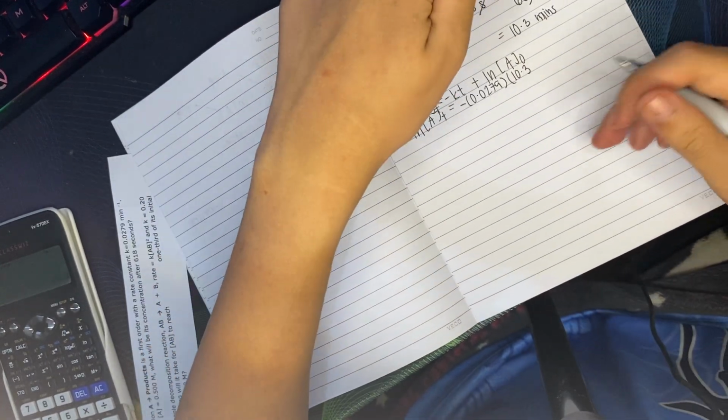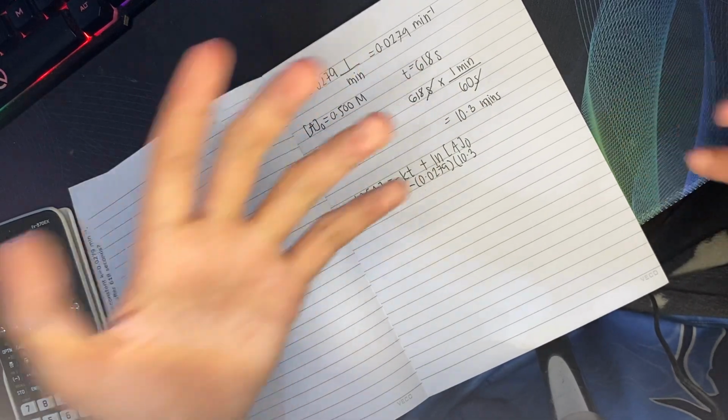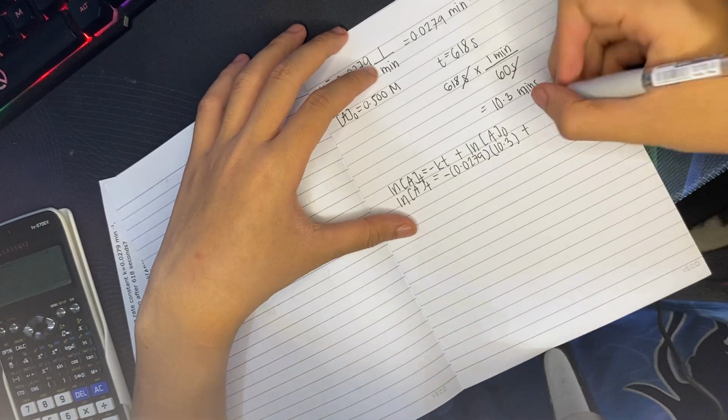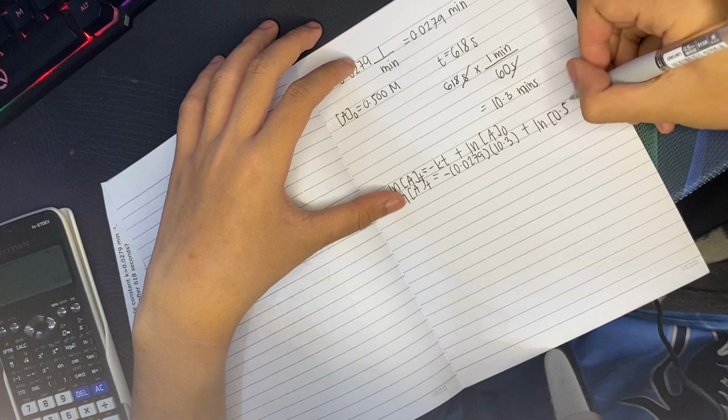Since this one is in minutes and this one is in minutes, we converted from seconds to minutes. Plus the natural log of the initial concentration, which is 0.500 molar.